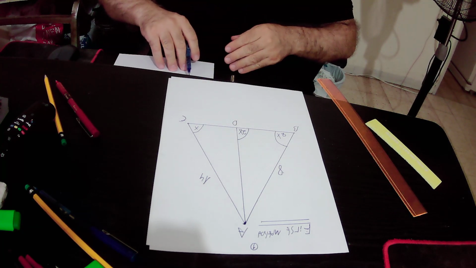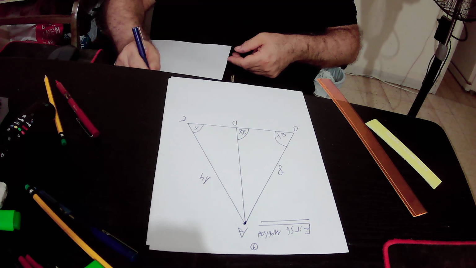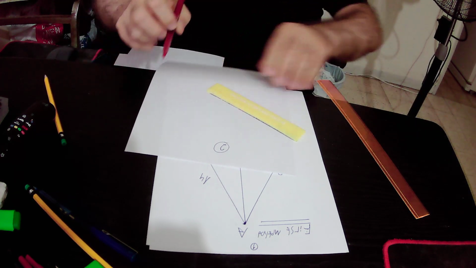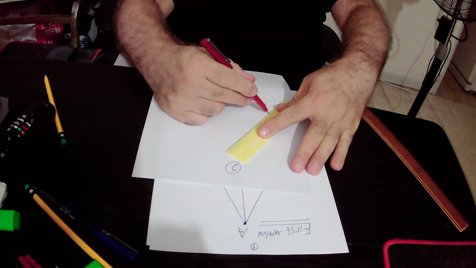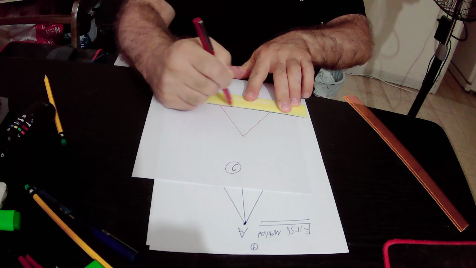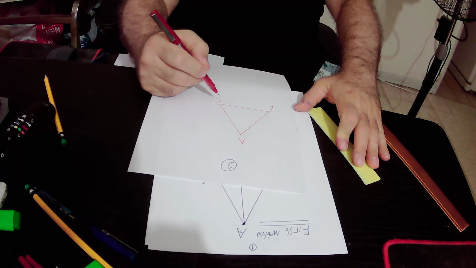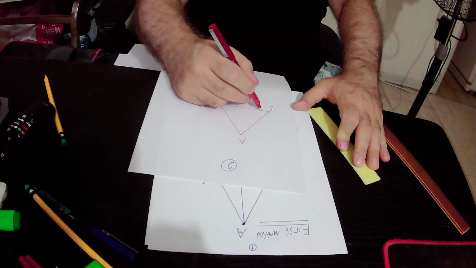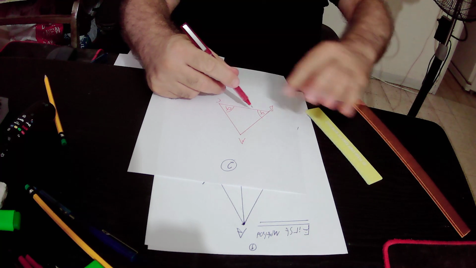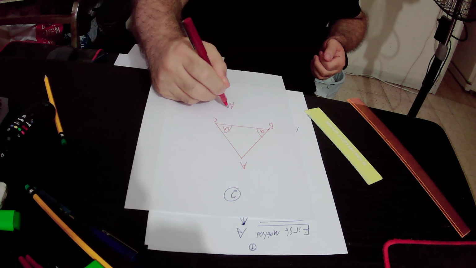Okay, and we have a rule that states that if in triangle ABC you have two angles that are equal to each other, if this angle is angle alpha and this angle is also angle alpha, so those two angles are equal to each other, then AB will be equal to AC.